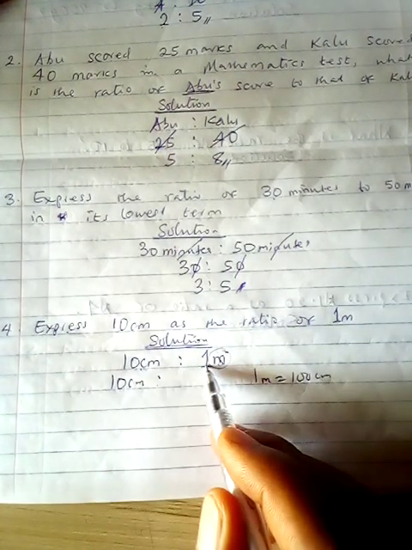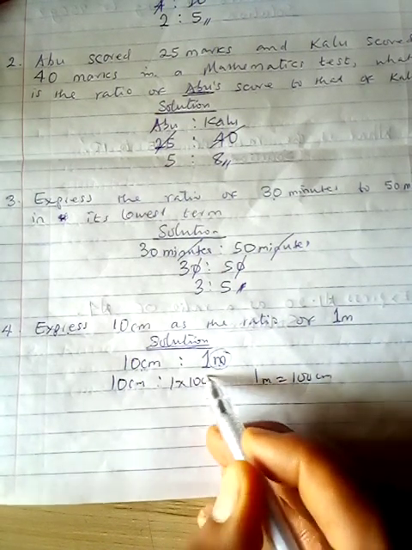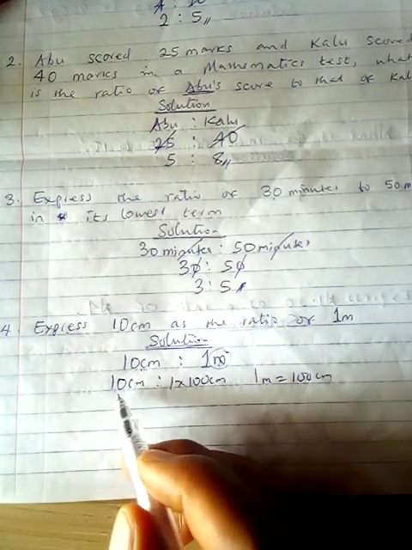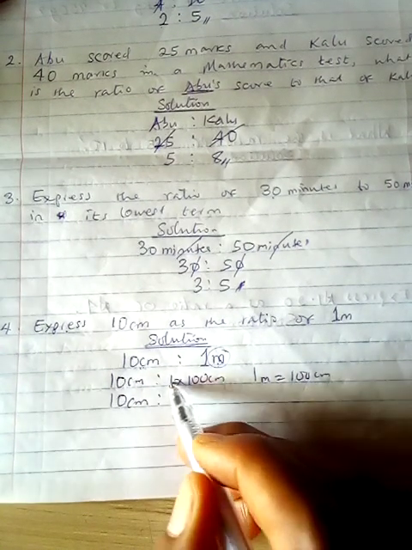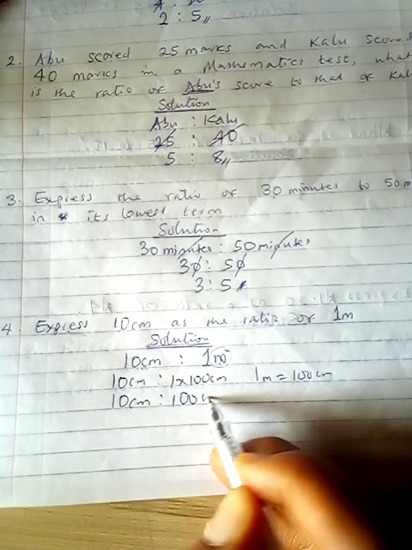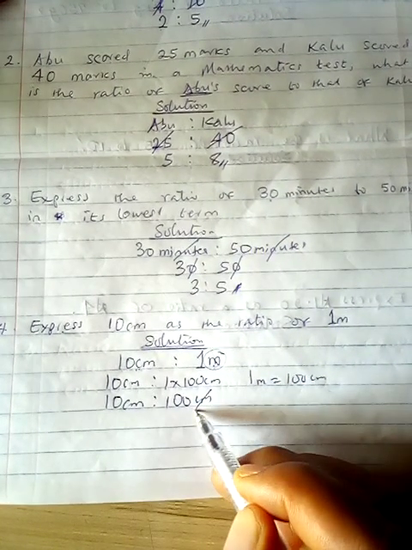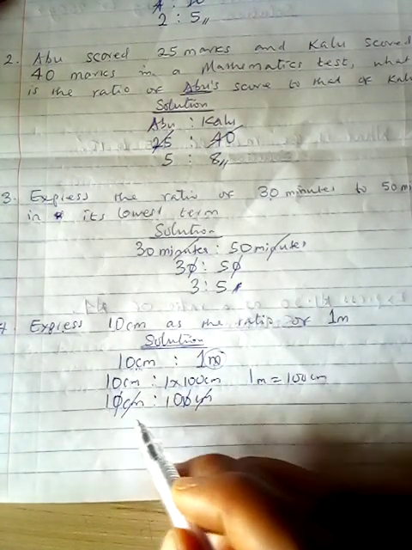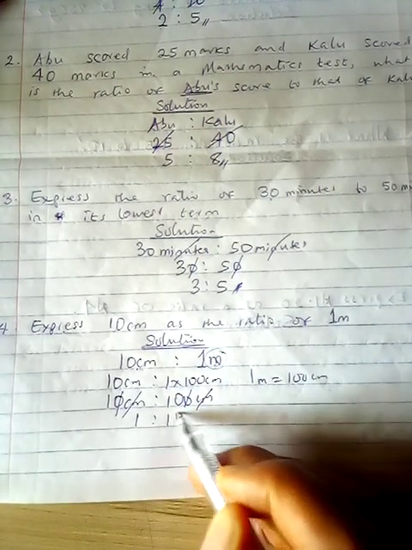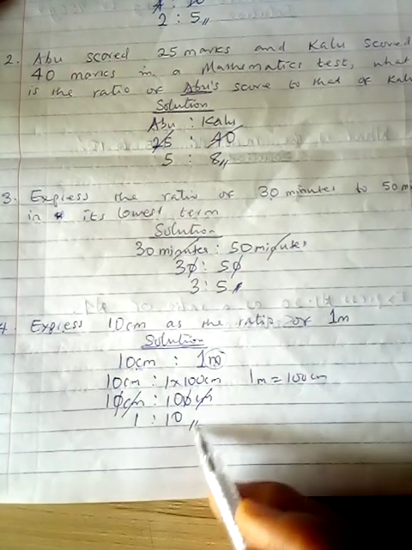So our 1 meter is now equal to 1 times 100 centimeters. So we have 10 cm ratio 100 cm. We are going to simplify this. Then cm can cancel cm, 0 can cancel 0. So we are now left with 1 ratio 10. That is, the ratio of 10 cm to 1 meter in the lowest form is 1 ratio 10.